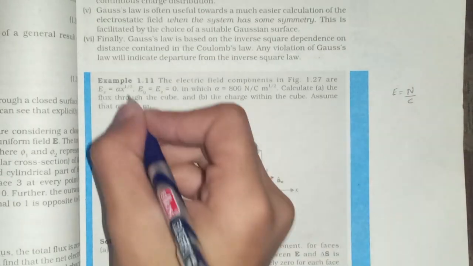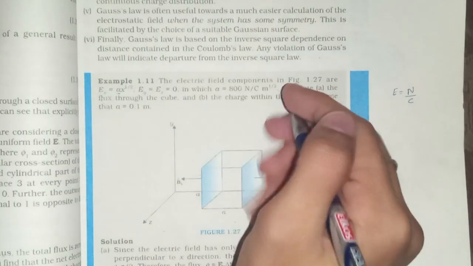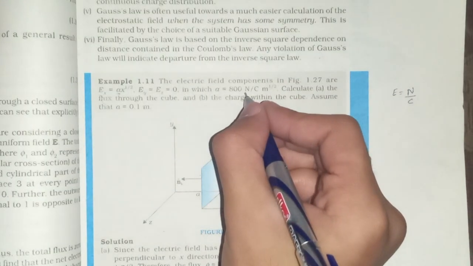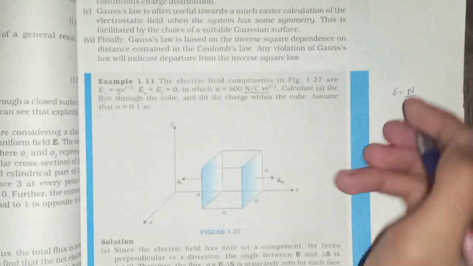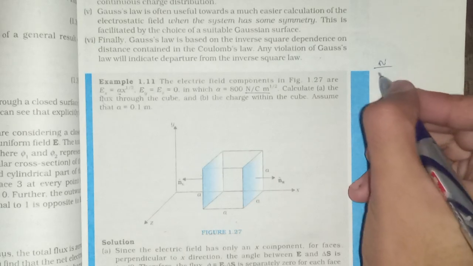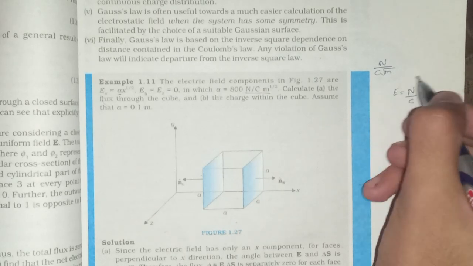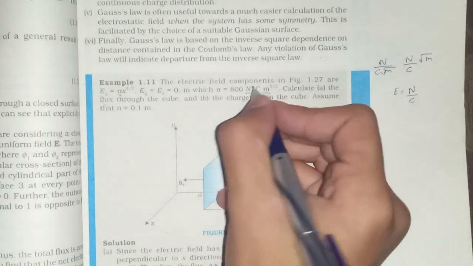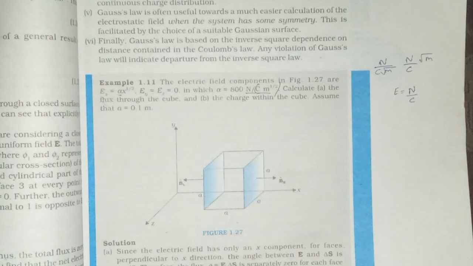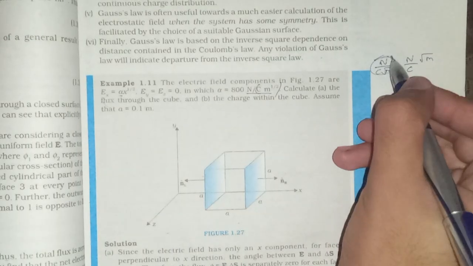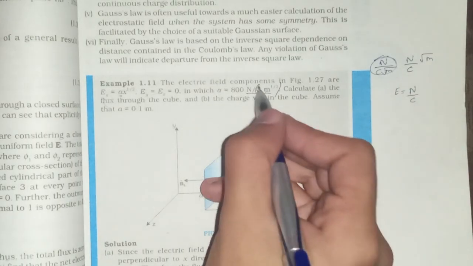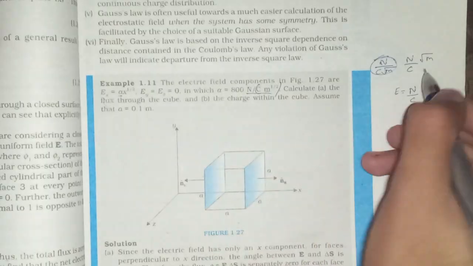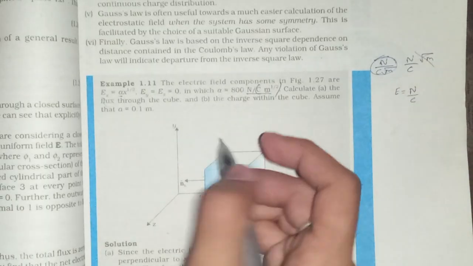NCERT, anyone could misunderstand this. It can be written like this, and it can also be written like this. This should have used brackets so that it becomes clear that this is not a multiplication of N. This one is wrong dimensionally.